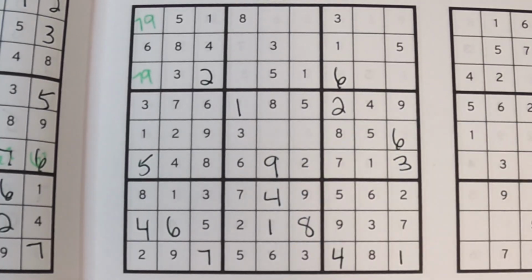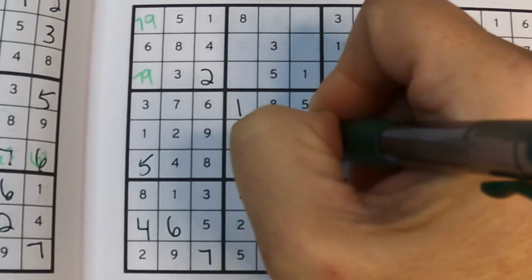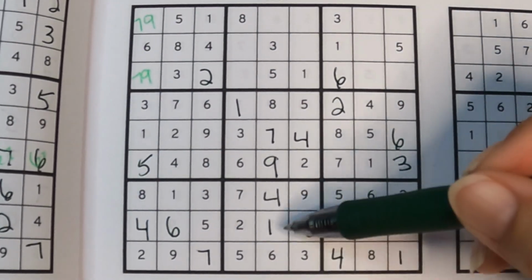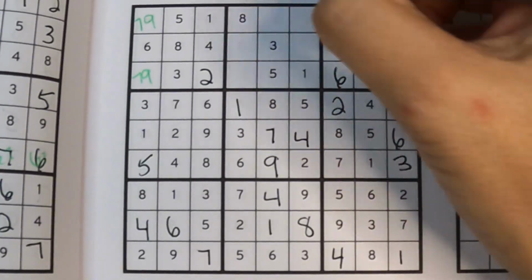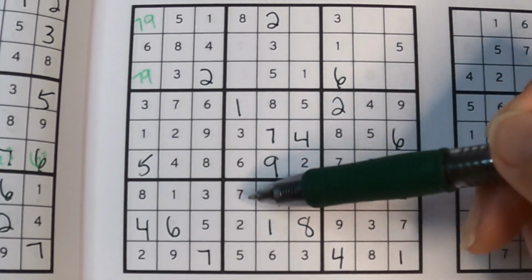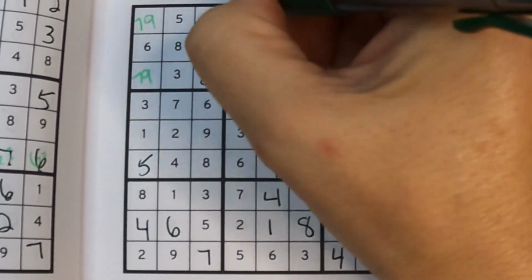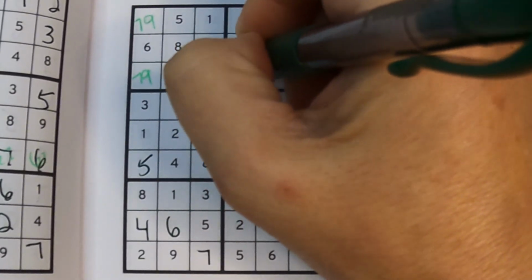For this box now, we're missing 4 and 7. We've got a 4 here, so 7, 4. For this column now, we're missing a 2. For this column, we're missing 4 and 9. We've got a 4 here, so 9, 4.